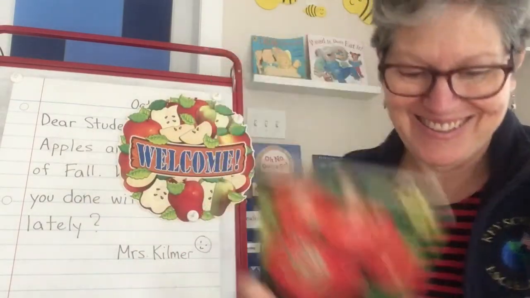Anyway, I hope you enjoyed An Apple a Day. Oh, and there's also that funny expression, an apple a day keeps the doctor away, right? And the idea is that apples are good and healthy for us, so it's good to eat apples. And it's a perfect time of year.